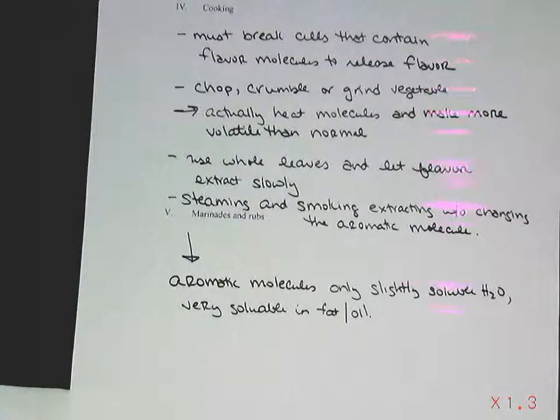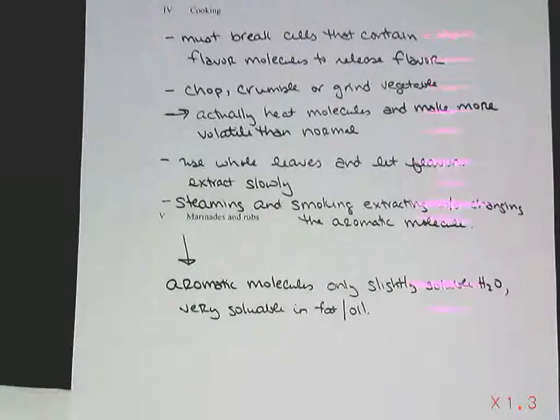And so since meat is 75% water, these aromatic molecules are not going to travel into the center of the meat. They're mostly going to just sit on the outside. So a rub or a marinade is mostly going to sit on the outside with these aromatic molecules sitting on the outside of the meat.